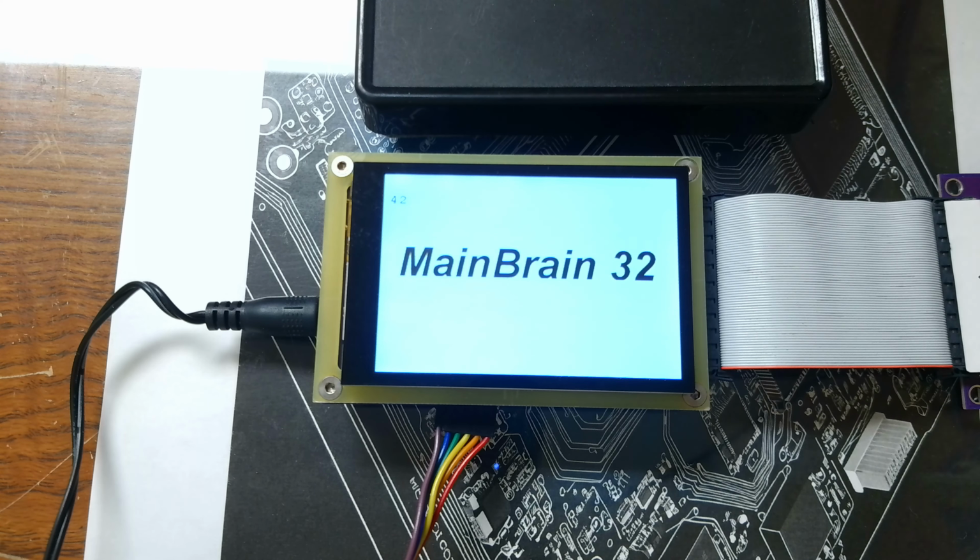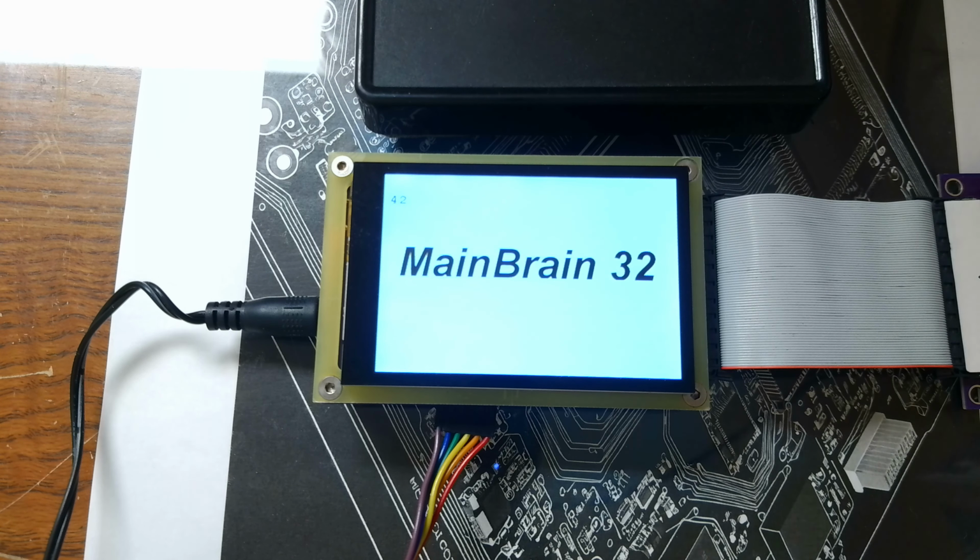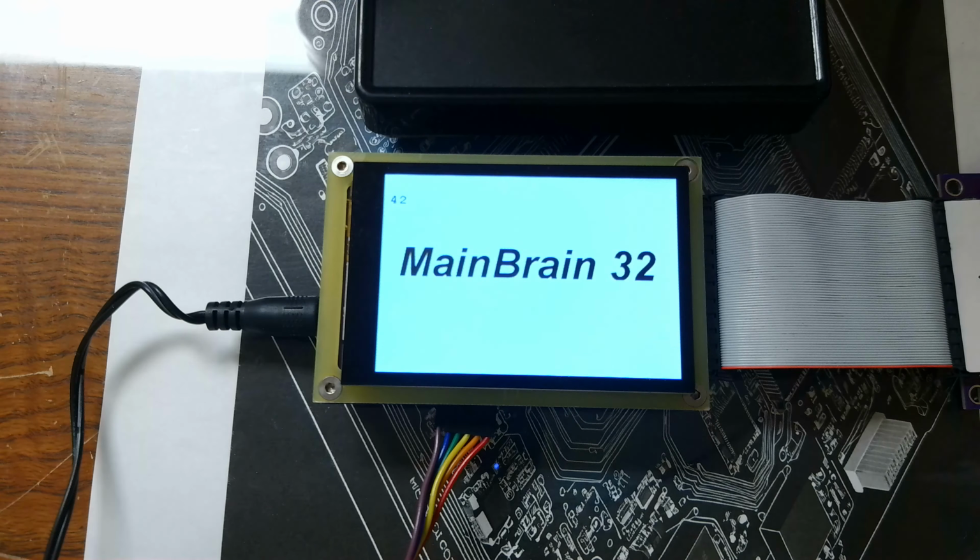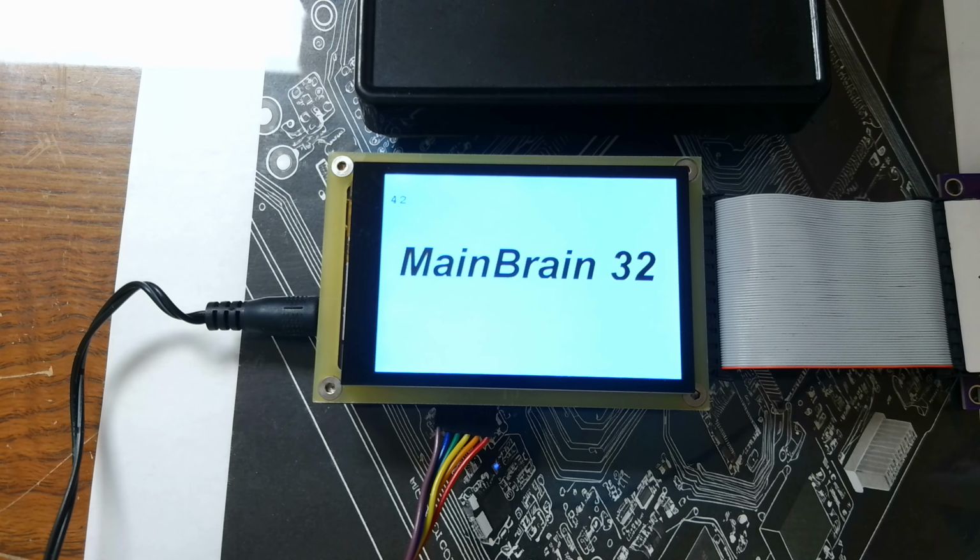So as you can see, the screen flipped around for us, and that was a fairly easy thing to do. So we got our 42 in there. Now we're going to jump back over to the code for the I/O board, and we're going to write to that memory location 1 that we're reading over here on MainBrain, and see if it changes, and see if the values match.